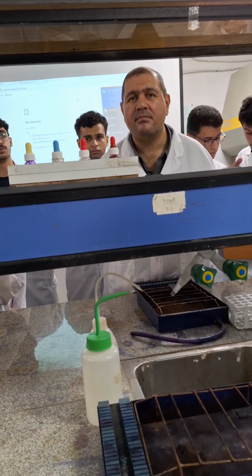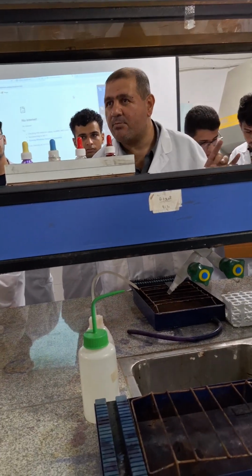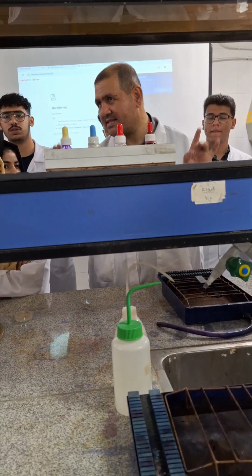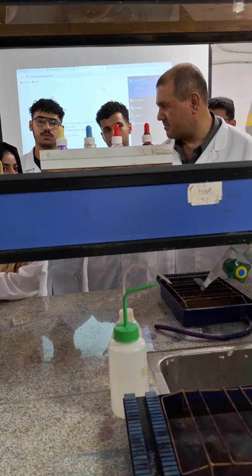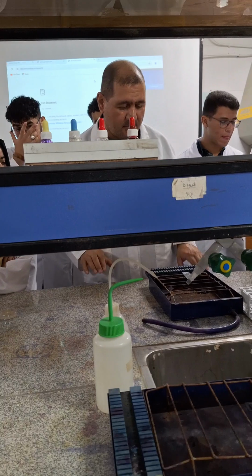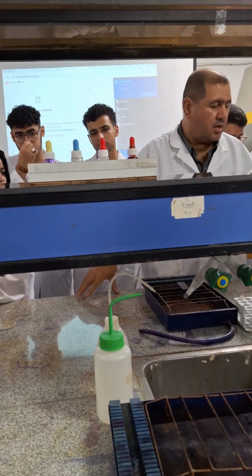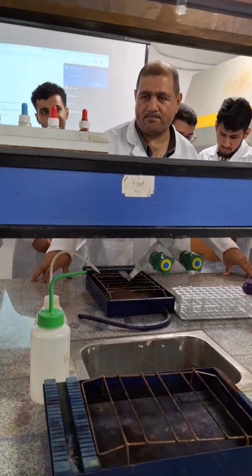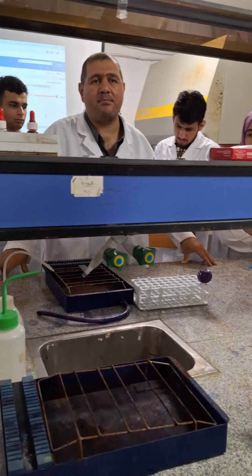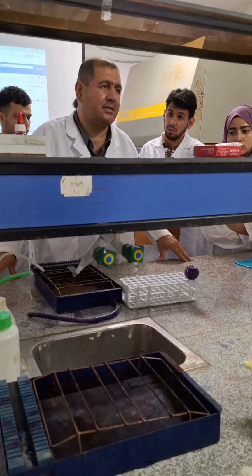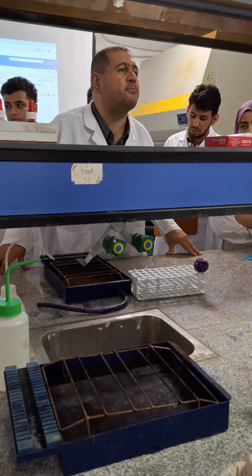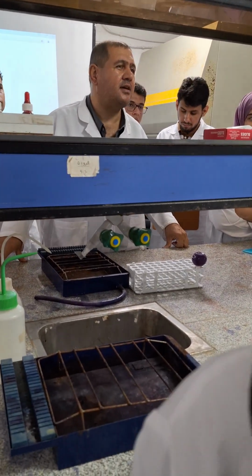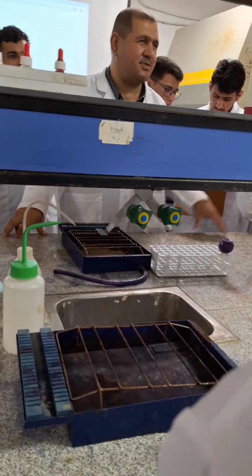What is Gram? Gram is the name of a scientist, Hans Christian Gram. For gram staining in this section, the first step is smear preparation. What is smear, Fahad?